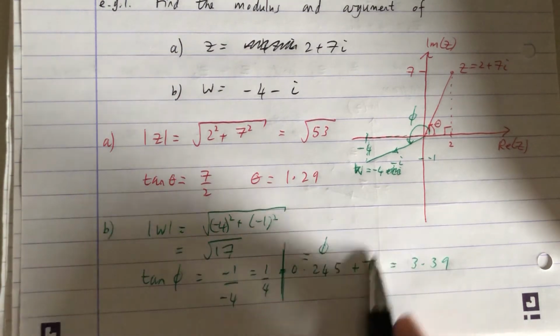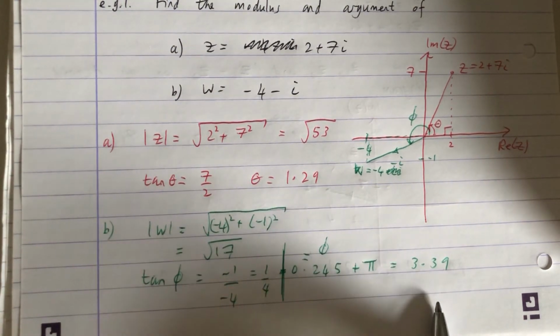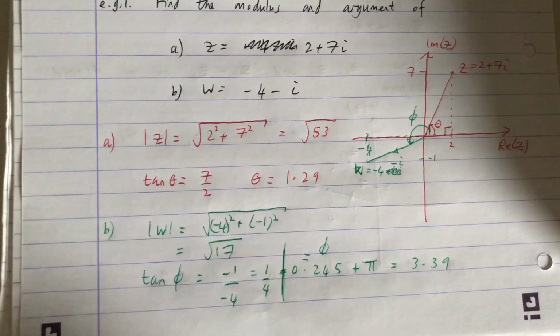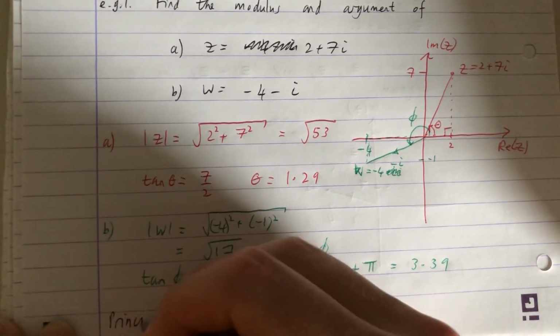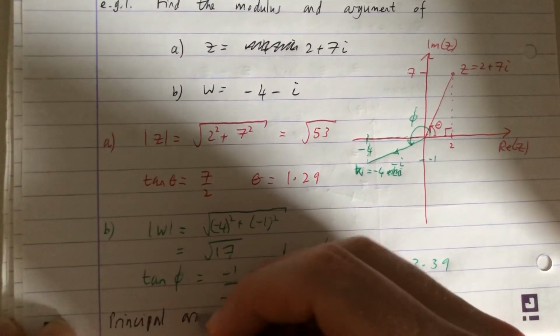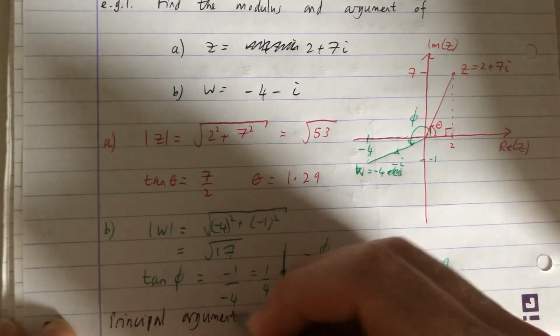So I could give alternative answers to the argument. But there's something called the principal argument, and that dictates answers to be between minus pi and plus pi.